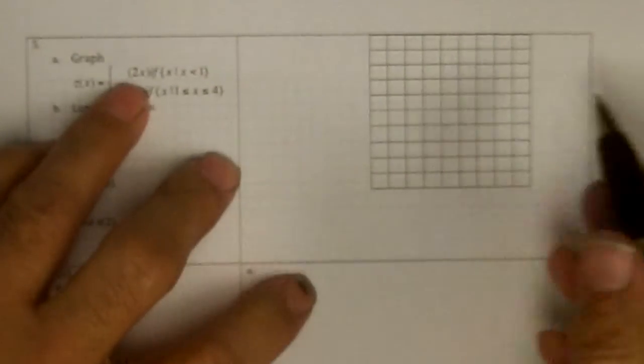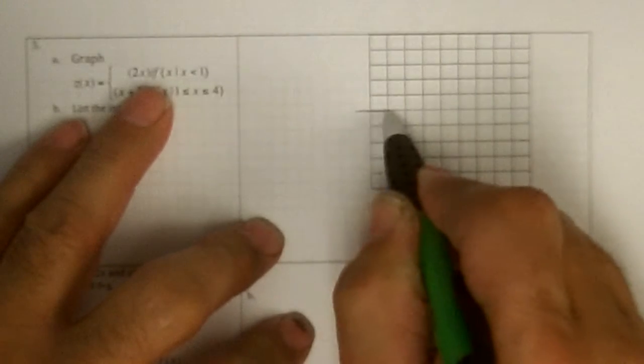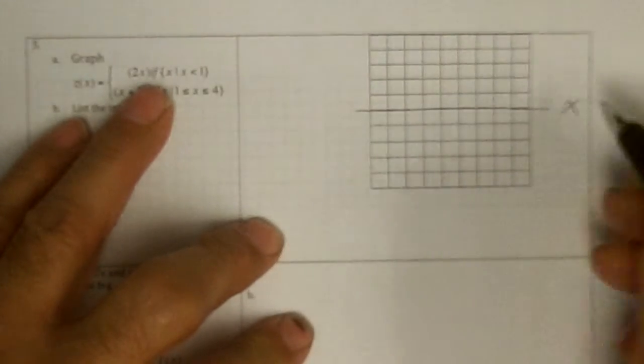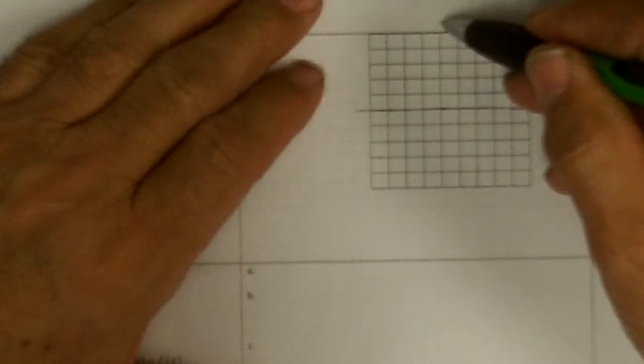Page 2, number 5. Let's see, y equals 2x. I'm supposed to graph this, so I'm going to draw the x-axis. I'm going to draw the y-axis. It looks like I got more stuff on both sides here. There. So.